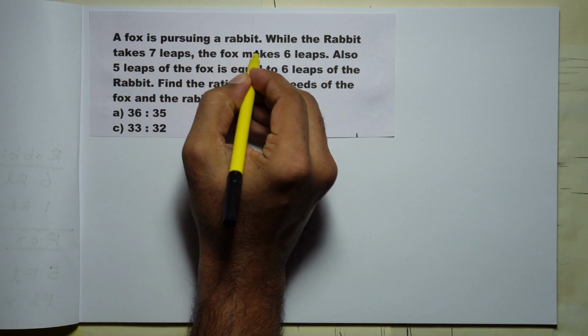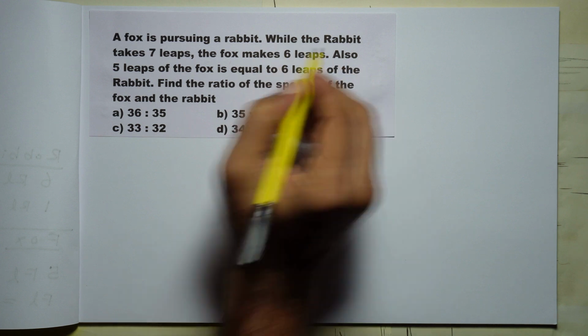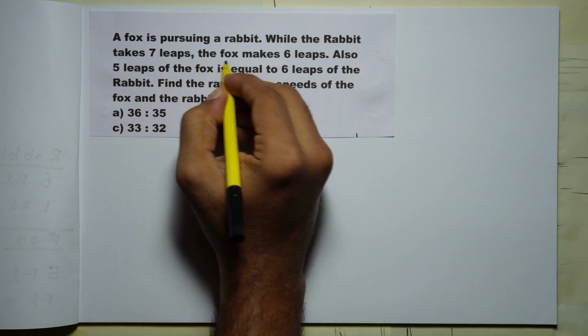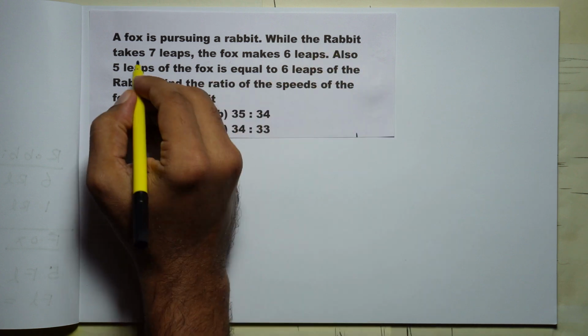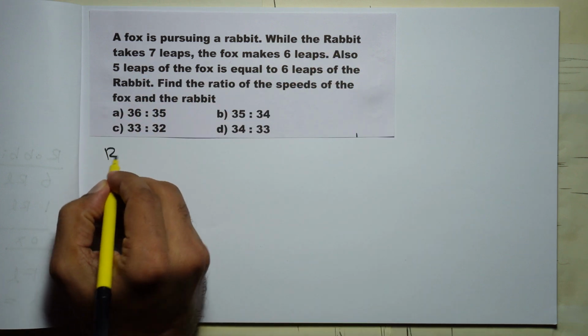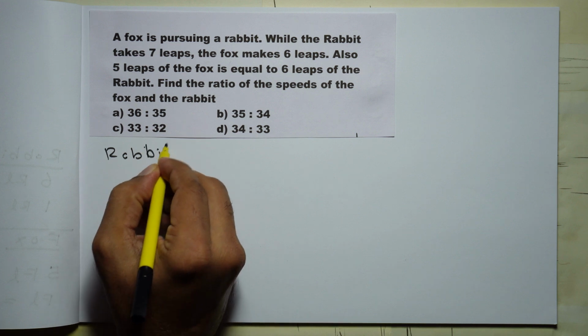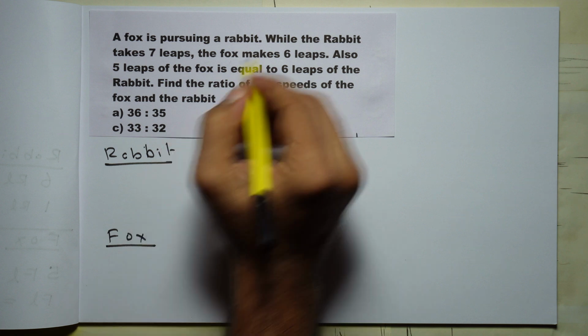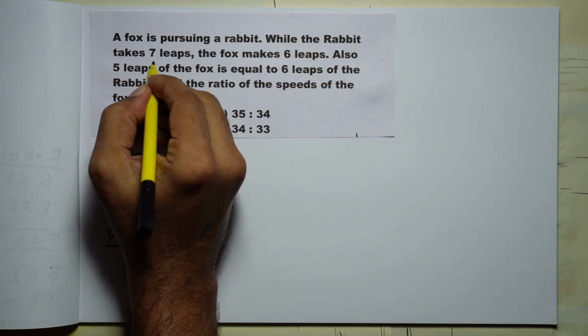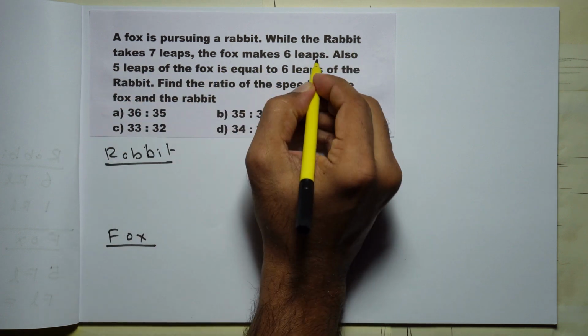A fox is pursuing a rabbit. While the rabbit takes 7 leaps, the fox makes 6 leaps. So we'll just compare the speeds of the rabbit and the fox. So you have the rabbit here and you have the fox here. Now while the rabbit takes 7 leaps, the fox makes 6 leaps.